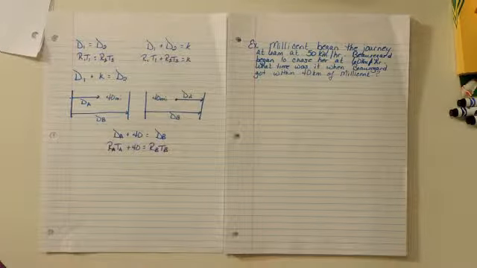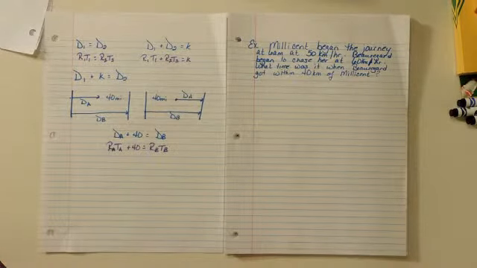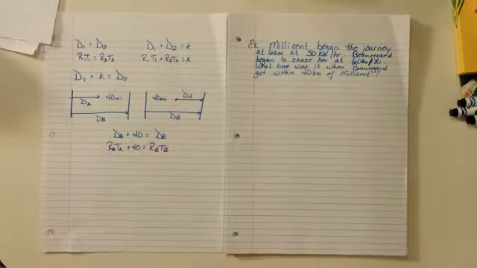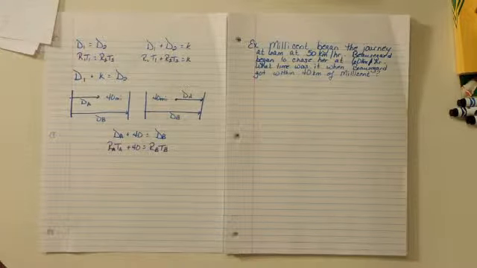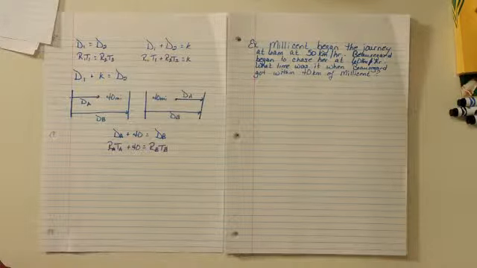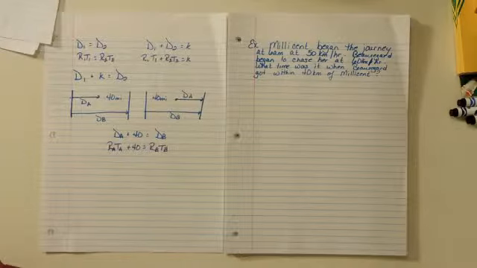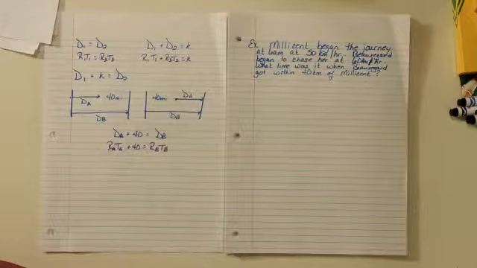Let's try a problem. Millicent began the journey at 6 a.m. at 50 kilometers per hour. Beauregard began to chase her at 60 kilometers per hour. What time was it when Beauregard got within 40 kilometers of Millicent? I actually copied this problem wrong, which is going to make it very difficult to solve. So let me read the correct problem.